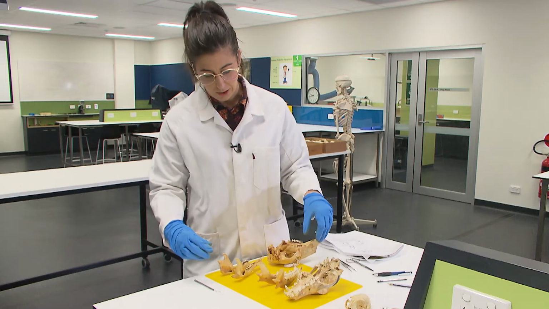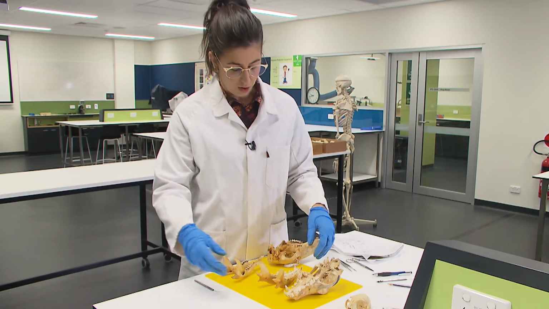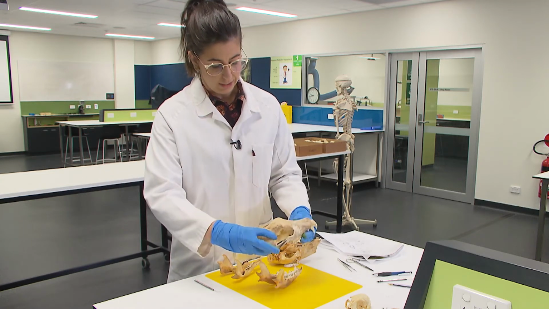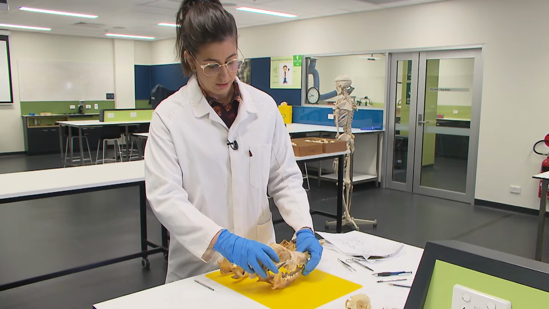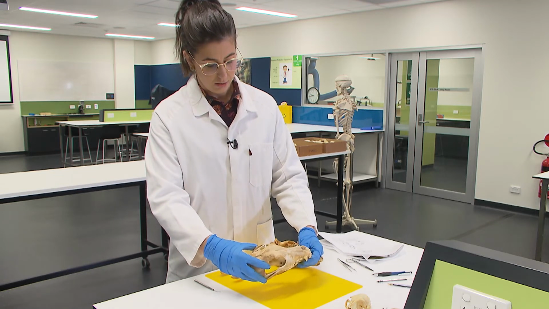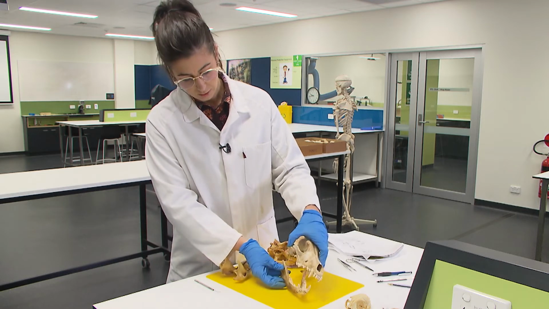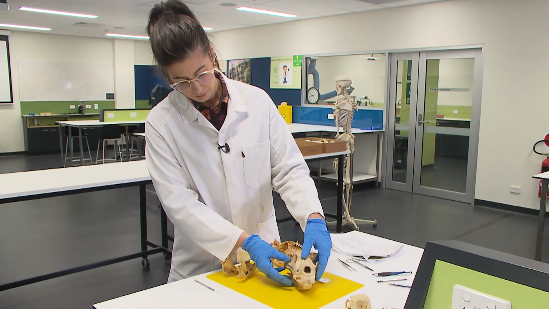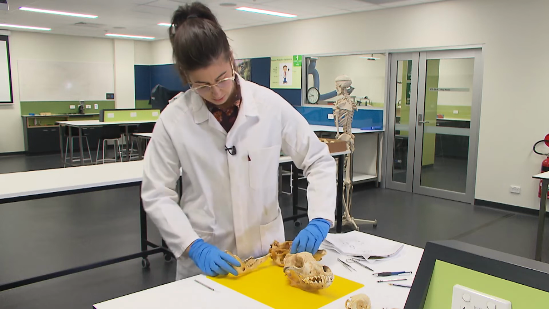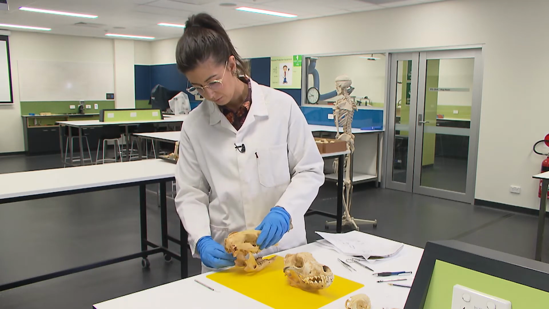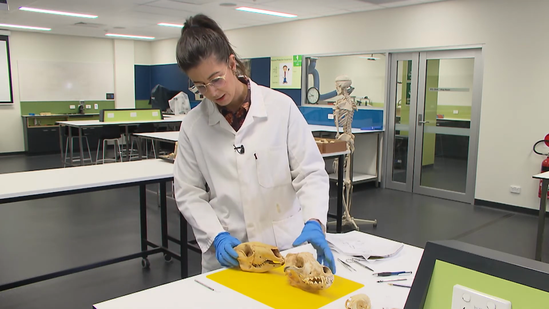And our third one, which is a bit tricky to actually find, so we're going to reset our skulls here. Let's put him back like that. Okay, we're going to turn them on their sides now.